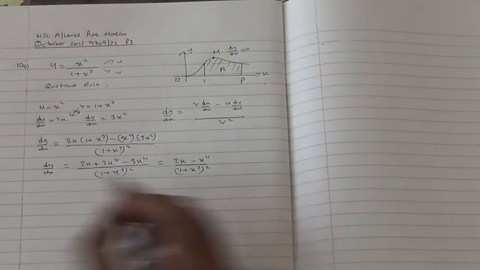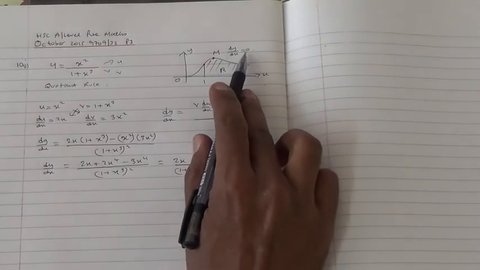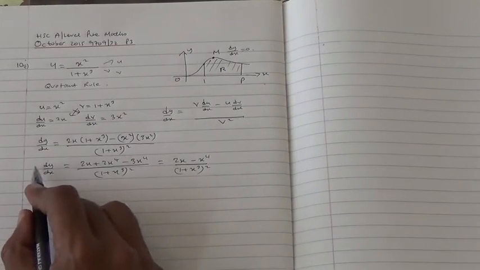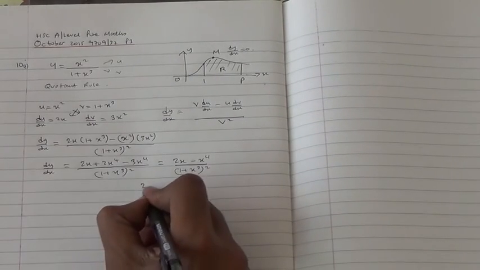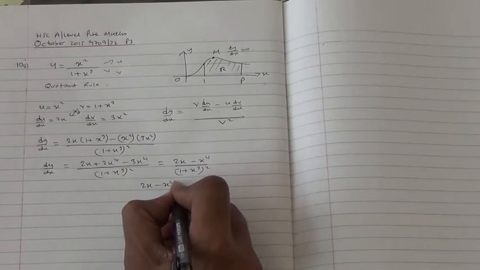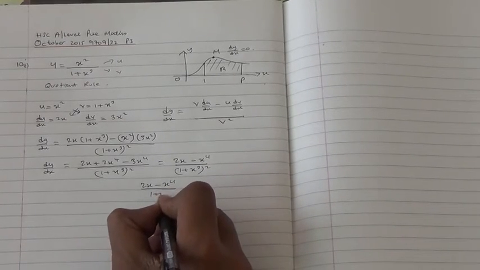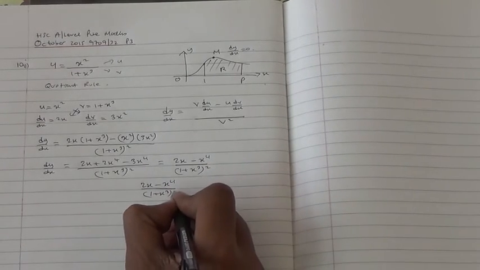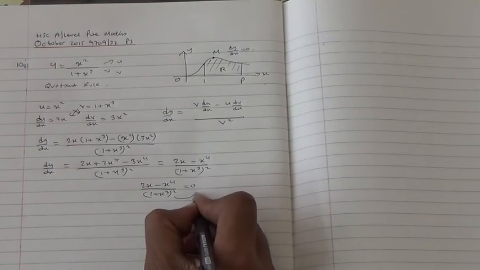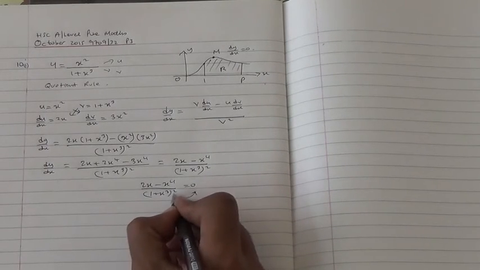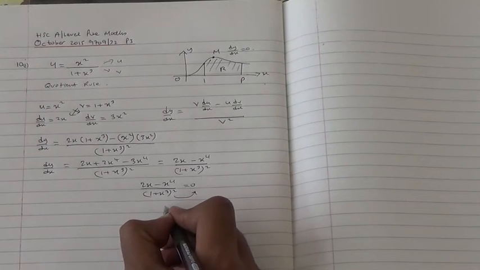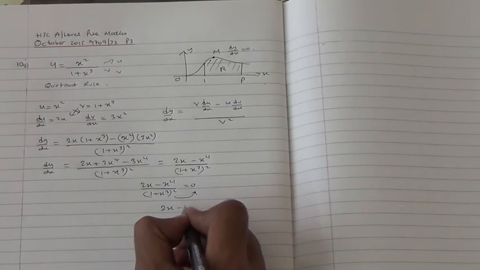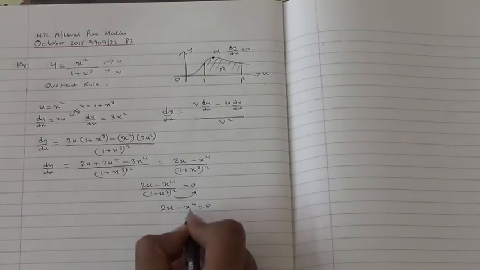We stated earlier that this has to be equal to 0. So what we have here is 2x minus x to the power 4 over 1 plus x cubed squared is equal to 0. The denominator goes to the other side, it's going to be multiplied by 0, so it cancels out anyway. So we're left with 2x minus x to the power 4 is equal to 0.